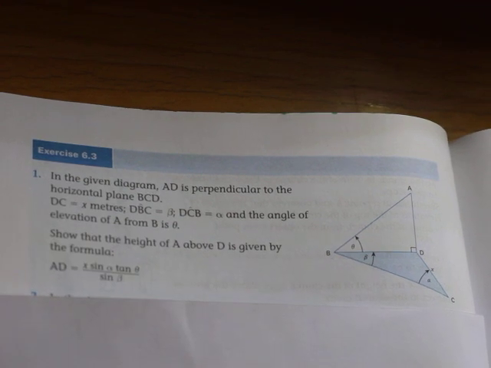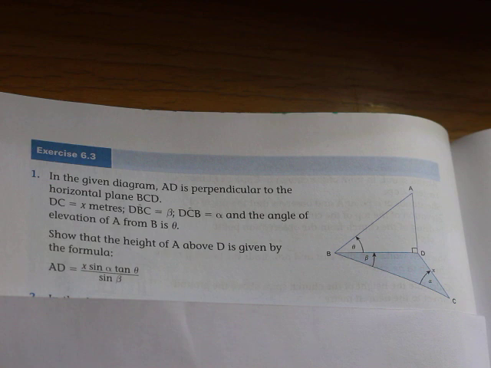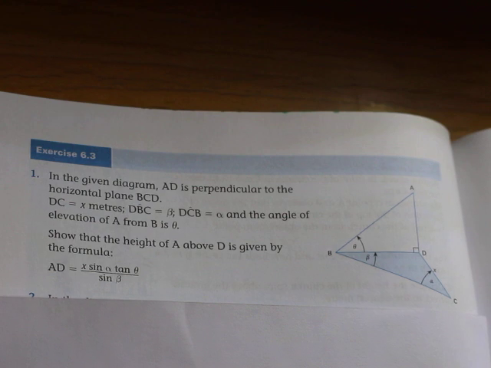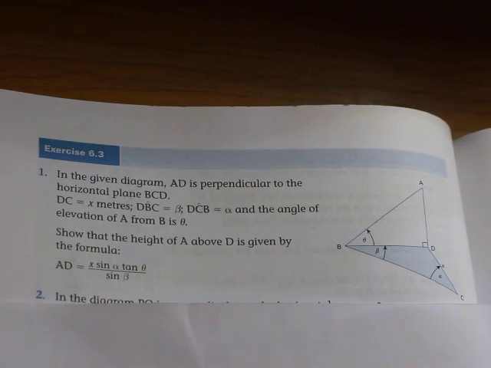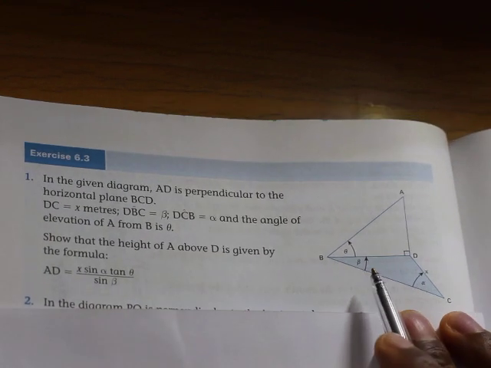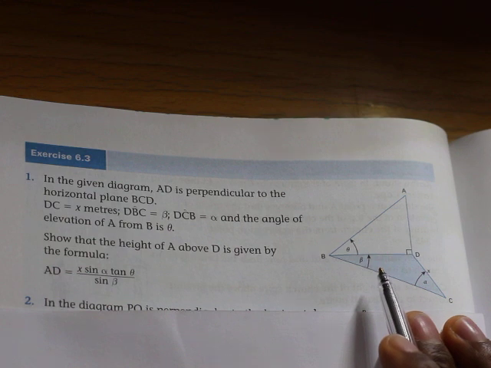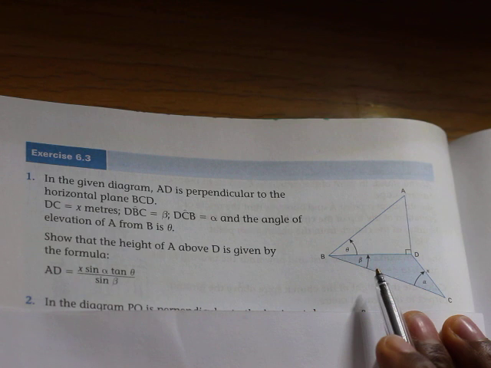So in the given diagram, AD is perpendicular to the horizontal plane BCD.